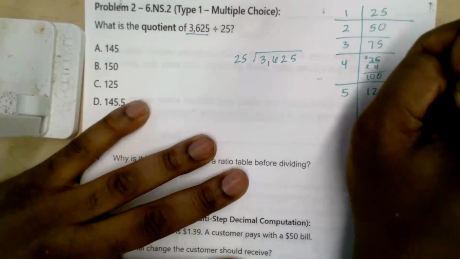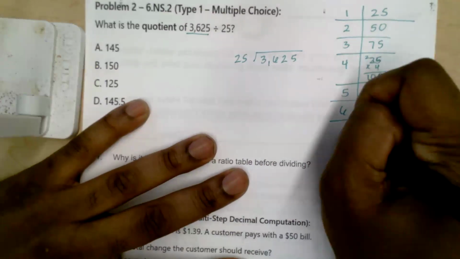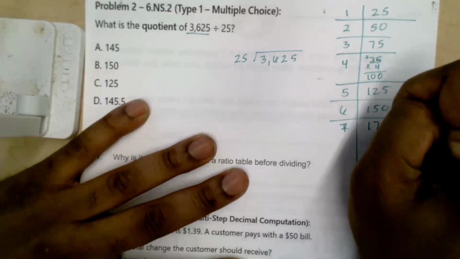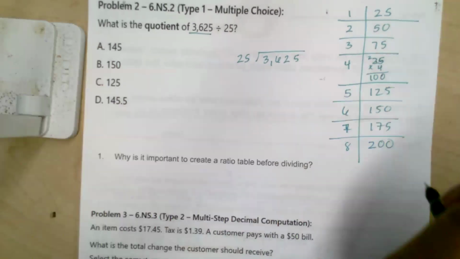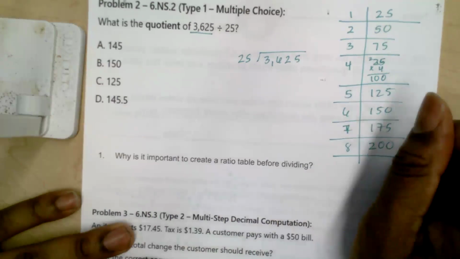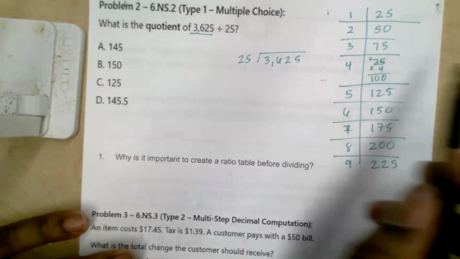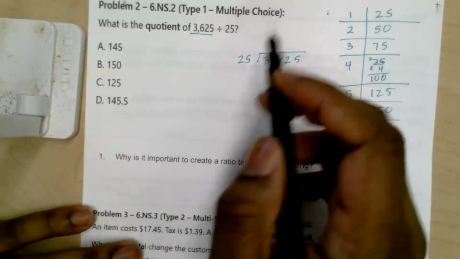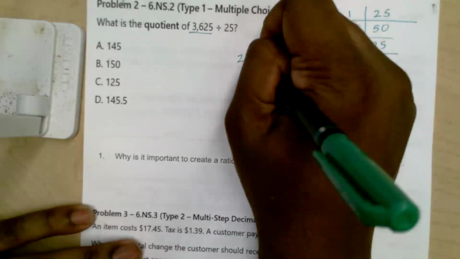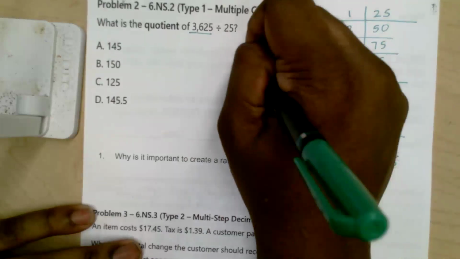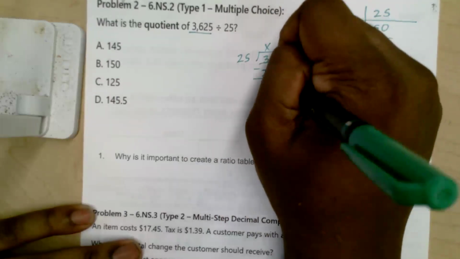5 groups is 125, 6 groups is 150, 7 groups is 175, 8 groups is 200, 9 groups is 225. Now, 3 can't go into 25, so there's an X there. 25 goes into 36 one time. 25 is 25. Hook your line, subtract. That's an 11. After you subtract, you pull down your 2 to make 112.